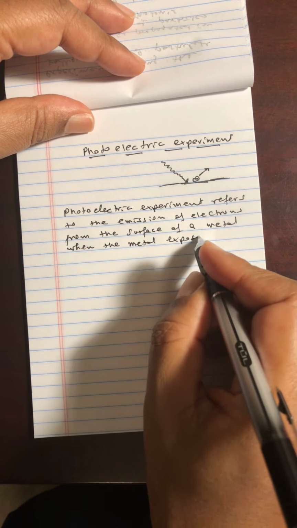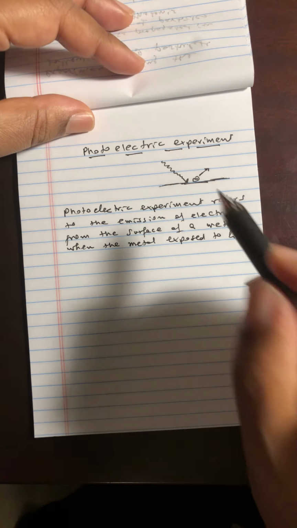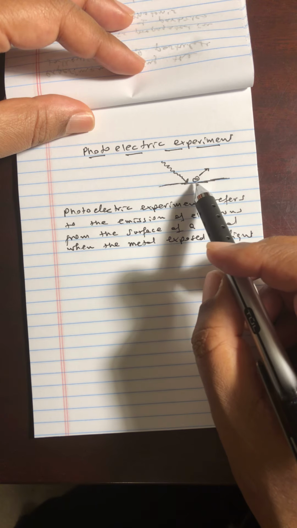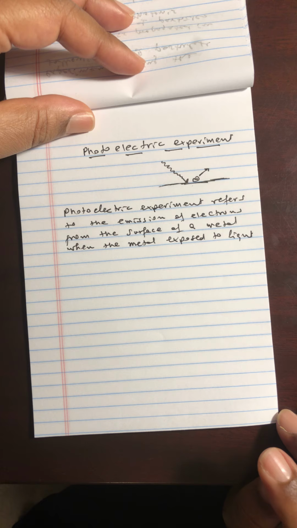So when light hits the surface, some of the electrons will be removed from the surface. That's what we call the photoelectric effect.